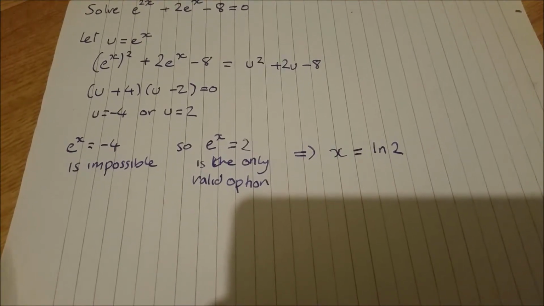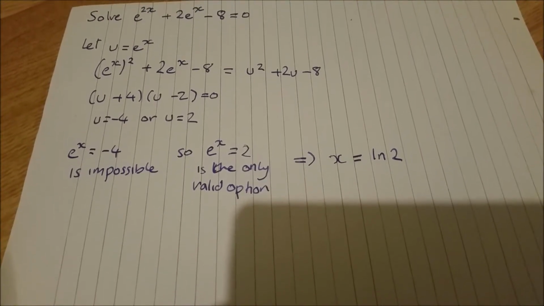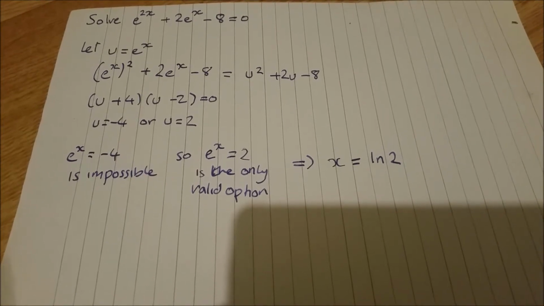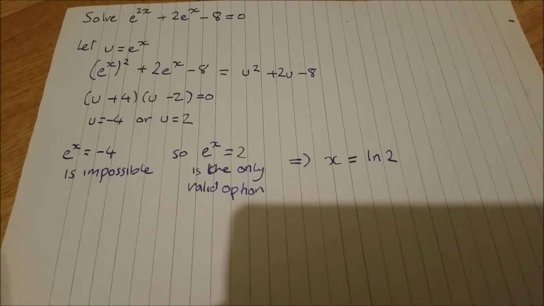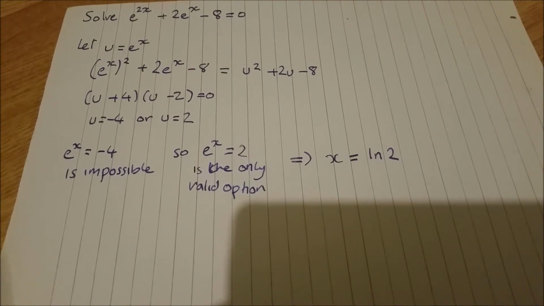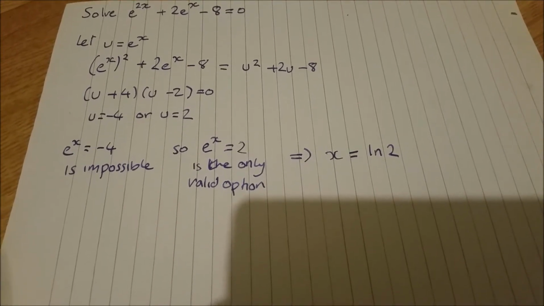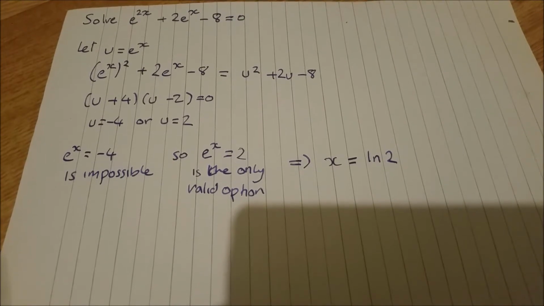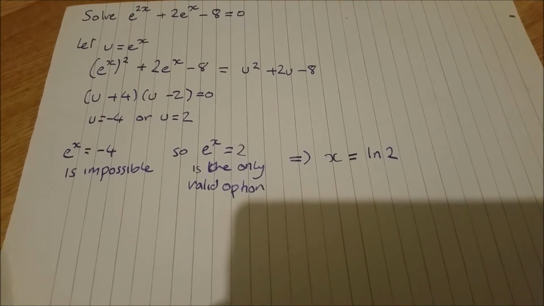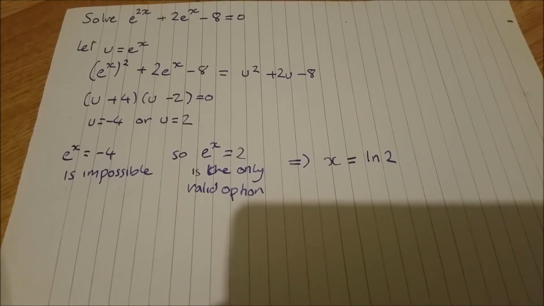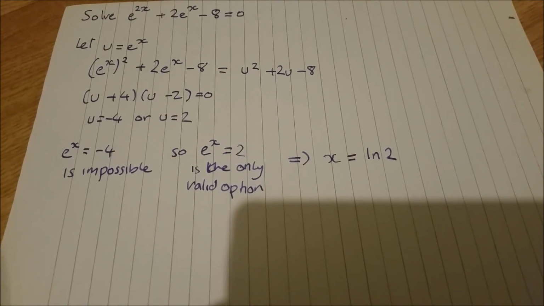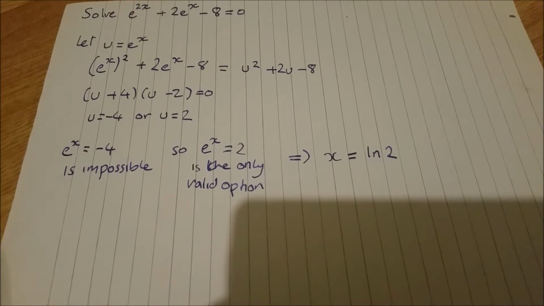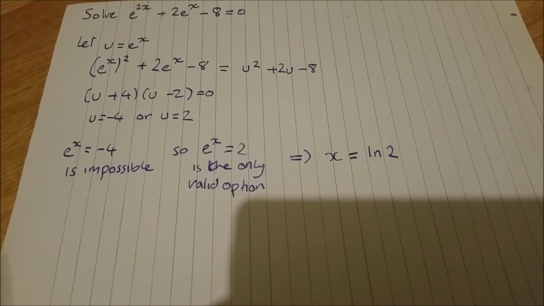Anyways, so what we're using is u is e to the x. We're also using index laws that says that e to the x to the power 2 is the same thing as e to the 2x. Both of those combined make it possible to turn that whole thing up there into something in terms of u squared and u. Now, if it was e to the 3x, you'd have a cubic and so on and so forth. I hope you can see what I did there. I've replaced e to the x with u, and that's given us a nice quadratic.